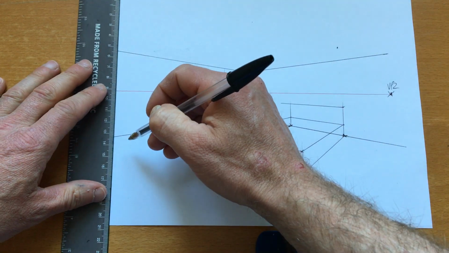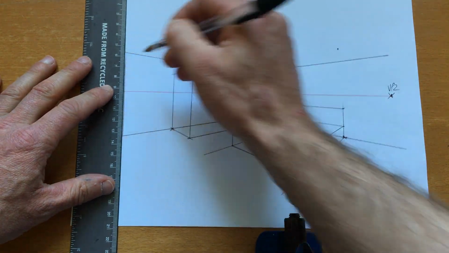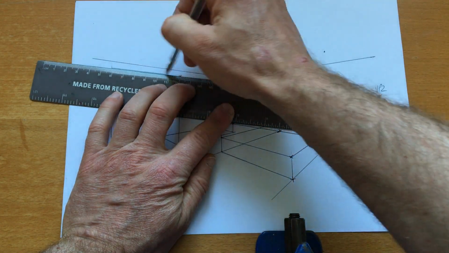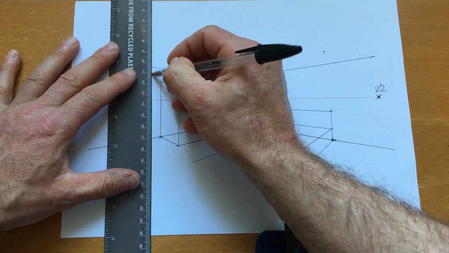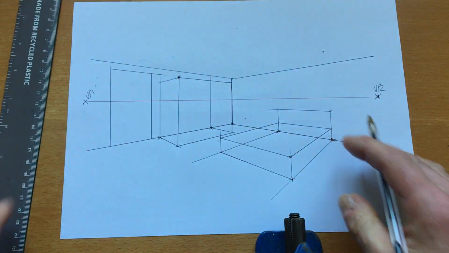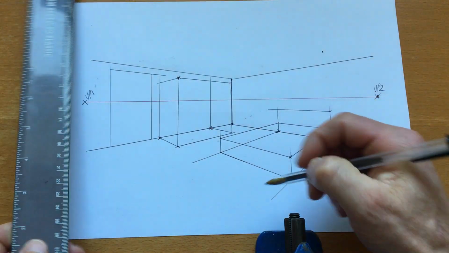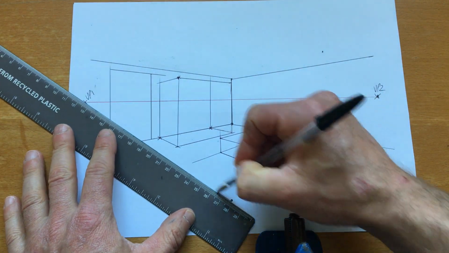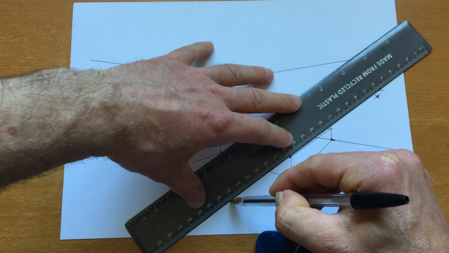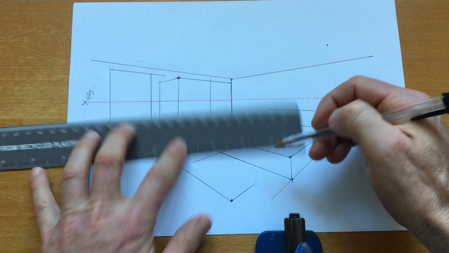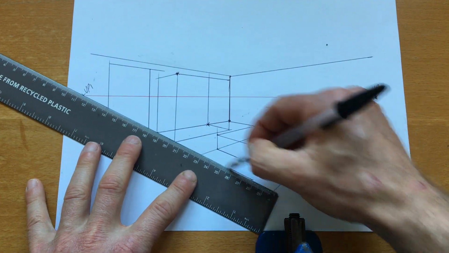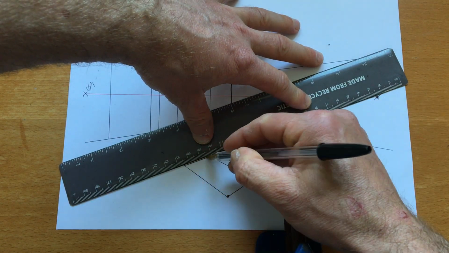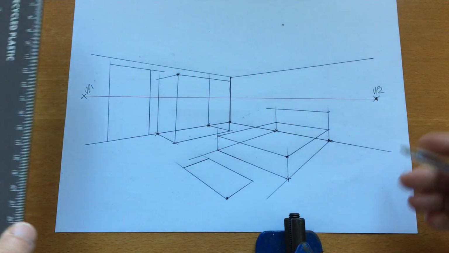Again, if you want to put a door, got a vertical, use VP2 to cap off the height of the door, let's say something like that, and then I'm going to draw a vertical down. That gives me my door opening. If you wanted to put a rug, you can mark the near point of the rug, and then you can use VP1. You're going to use VP2 over here, and then you go back to VP1, and then you can use VP2 to cap that off on the side. So there's my rug.